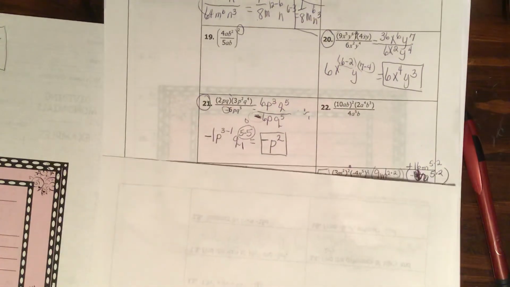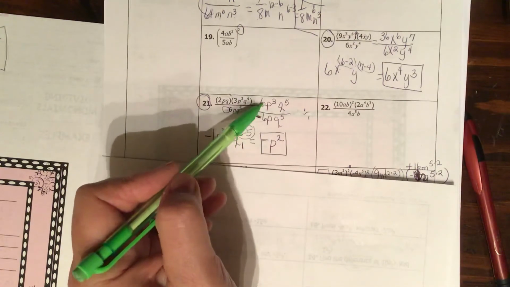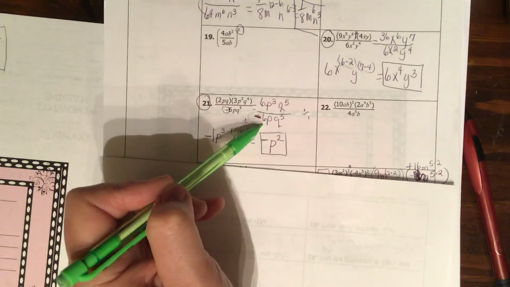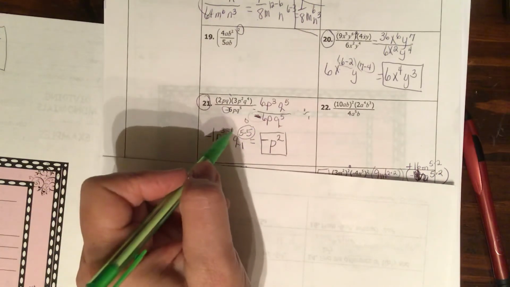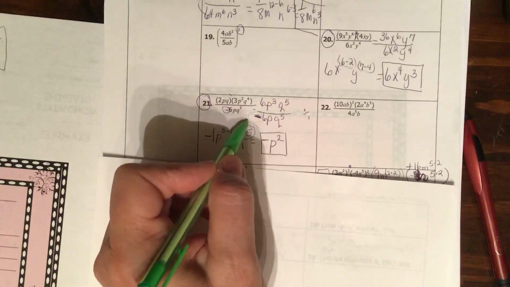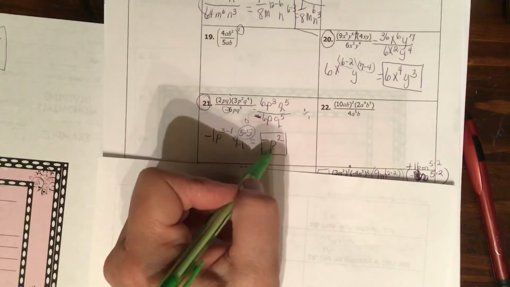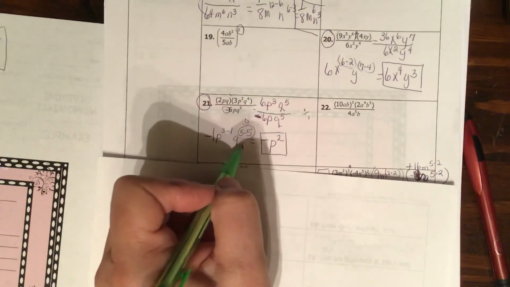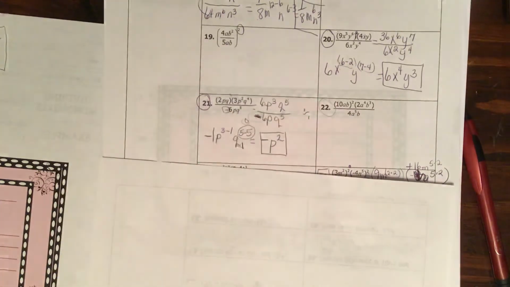So when you reduce that, 6 and a negative 6, that's going to be a negative 1. P, 3 minus 1. Q, 5 minus 5. Well, we know 5 minus 5 is a 0. So that would give you a negative P squared. You don't have to even write the Q, because 1 times negative 1 is negative 1. Stays the same.